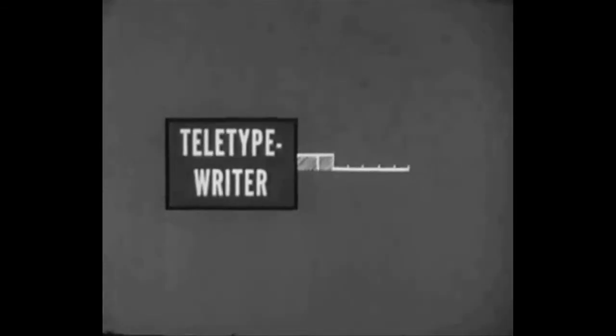Like this for letter T. Or like this for letter R. Or like this for letter B.